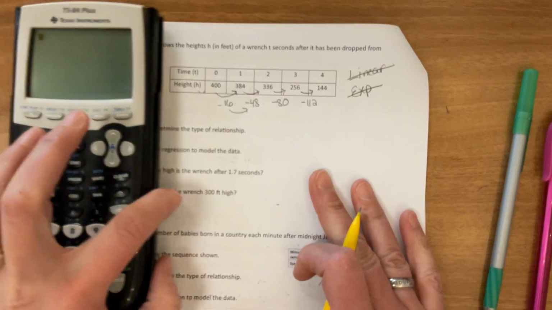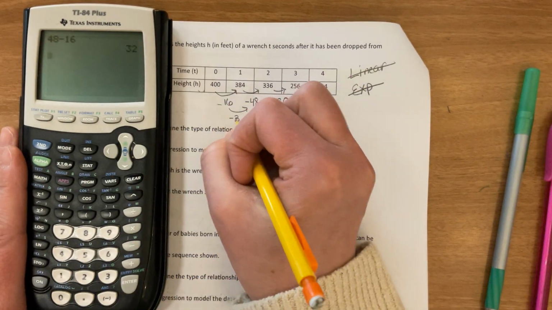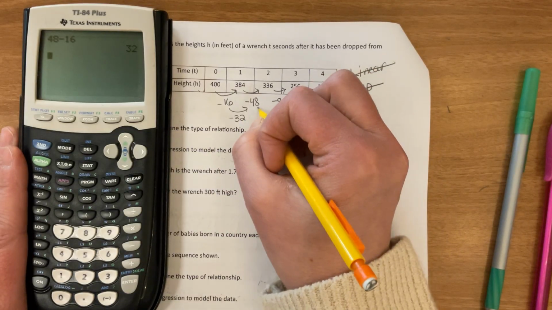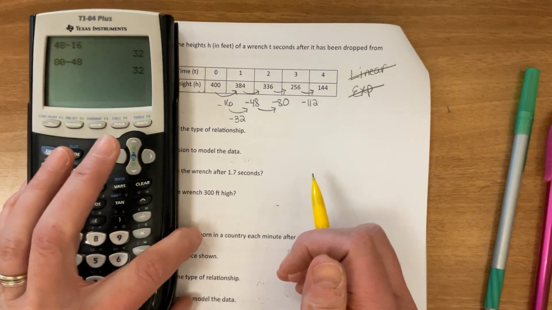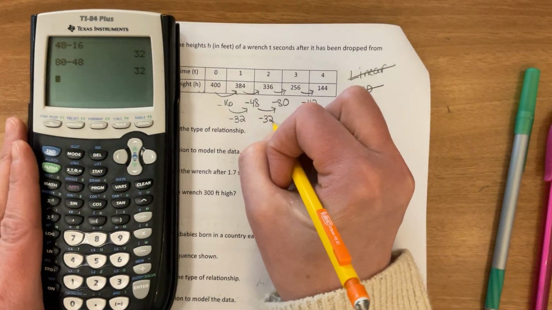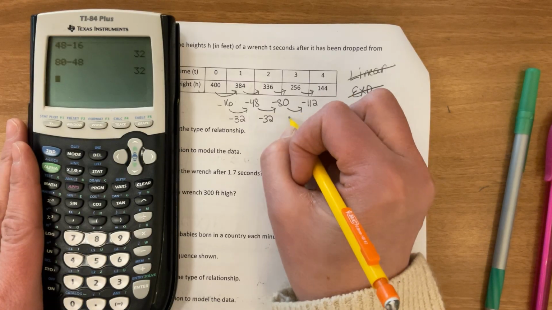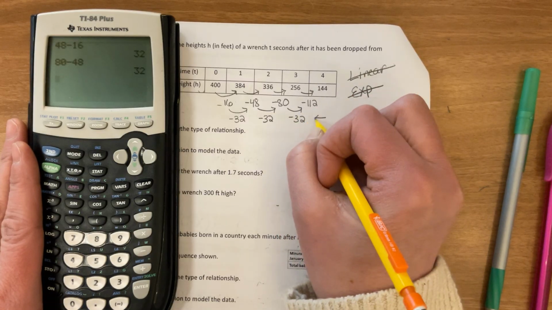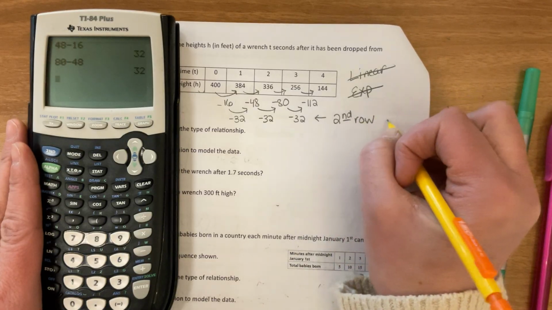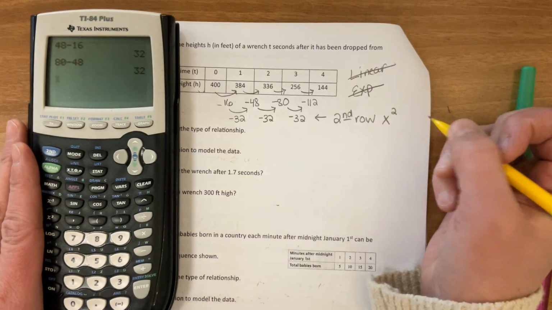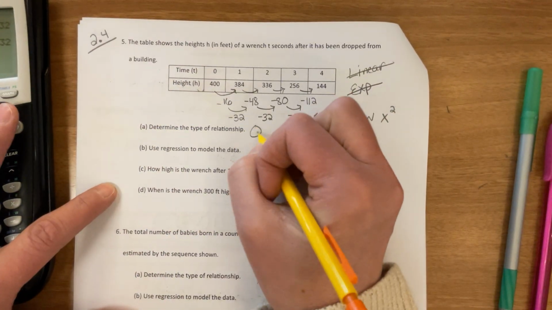So from 16 to 48. If I take 48 minus 16, do you see how it's going up by 32? Then if you go from here to here, again, 80 minus 48, notice I'm just doing the difference. This is 32. It's going 32. And this one I can tell from here to here, that's 32. So do you see how this is kind of like the second row? Well, every quadratic is squared. So it's kind of like second row x squared, which means this thing is quadratic.